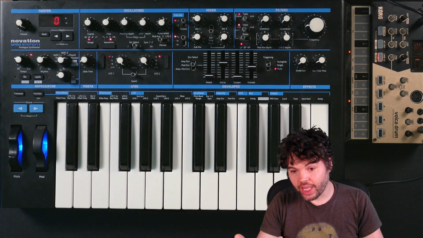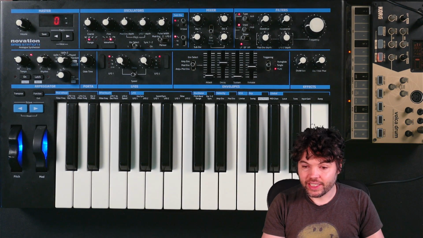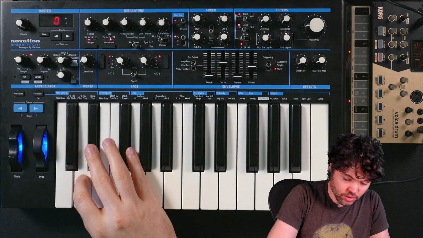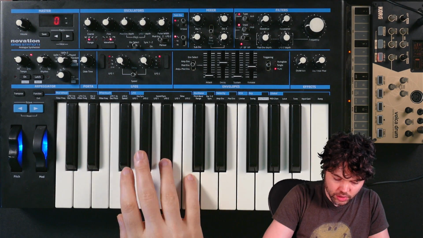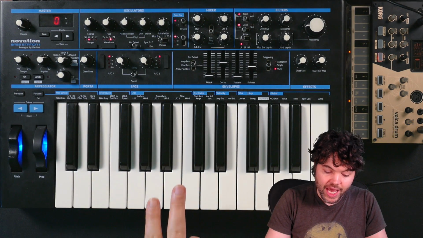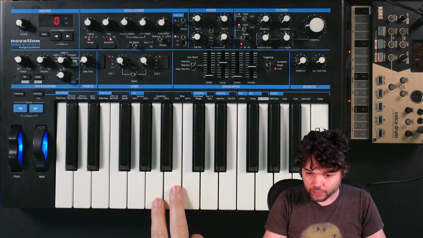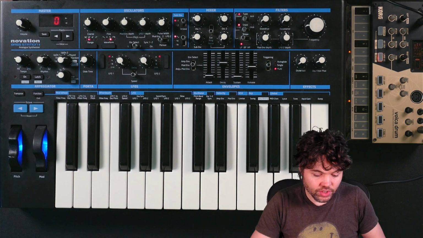So let's play ascending on the melodic minor, descending on the natural minor. So you can see how there are 2 chromatics that were introduced in this. So let's play a little improvisation using that.